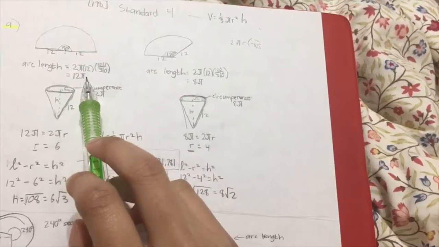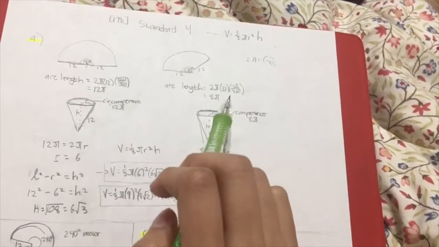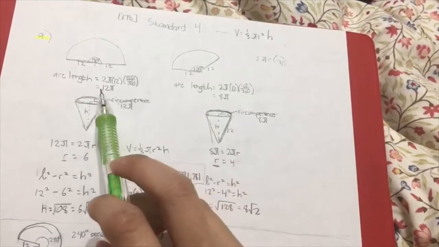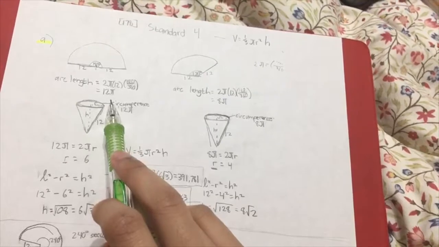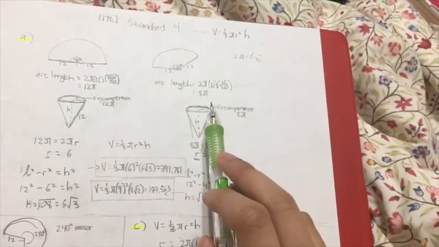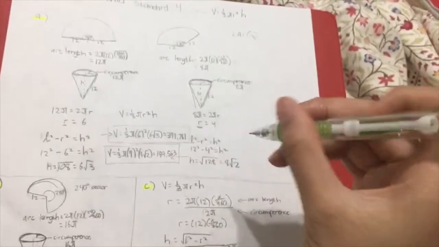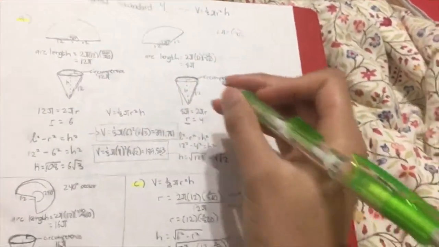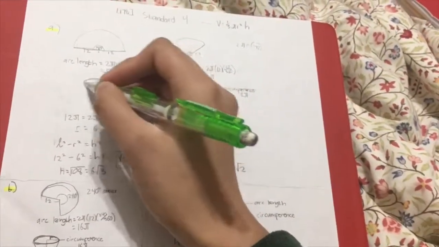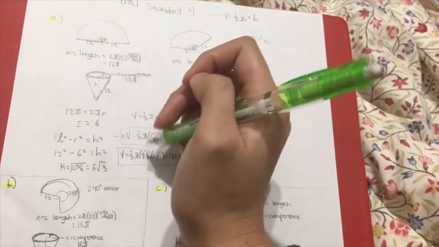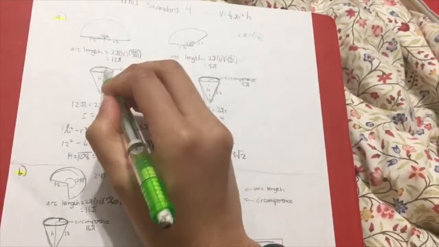For the angles, this is 180 over 360 and 120 over 360, which yielded 12 pi for the 180 degree sector and 8 pi for the 120 degree sector. The arc length is also the circumference of the circular base of the cone. With that in mind, we can now find the radius of the cone.